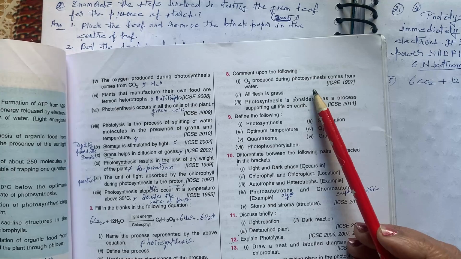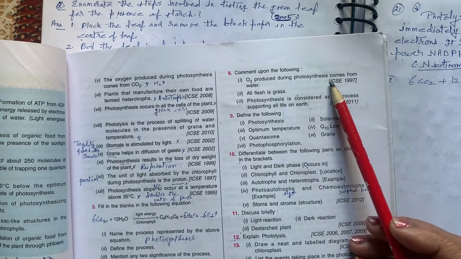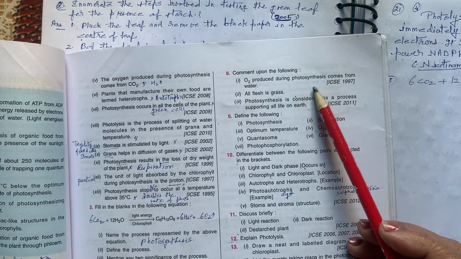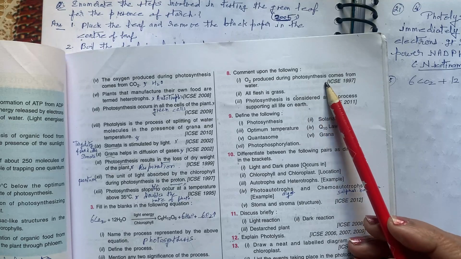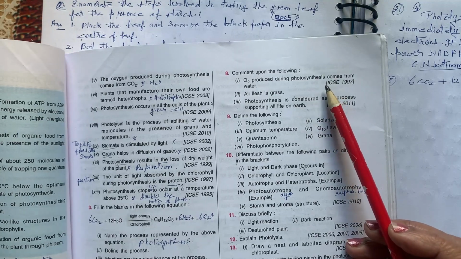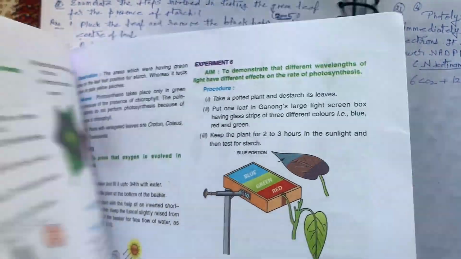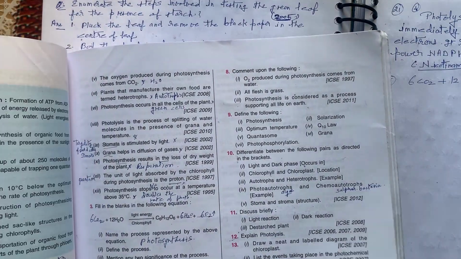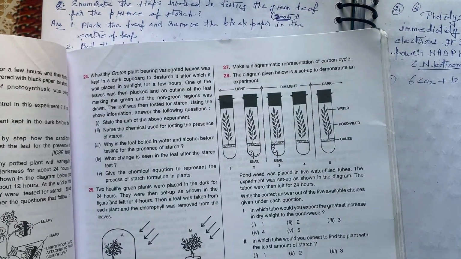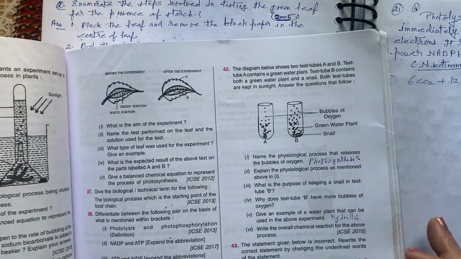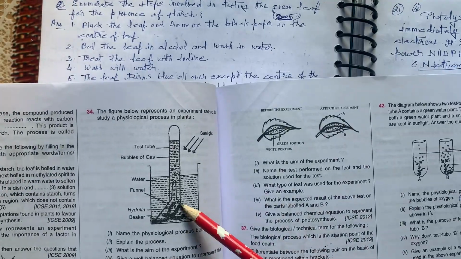You can prove that by the Hydrilla plant experiment, that the oxygen produced in photosynthesis comes from water, not from carbon dioxide. It is proved by this experiment. See, this is the experiment that we will do in the further questions.